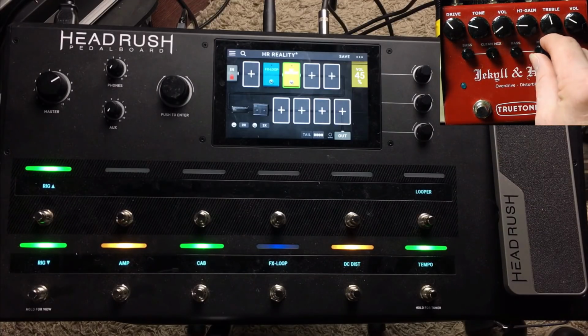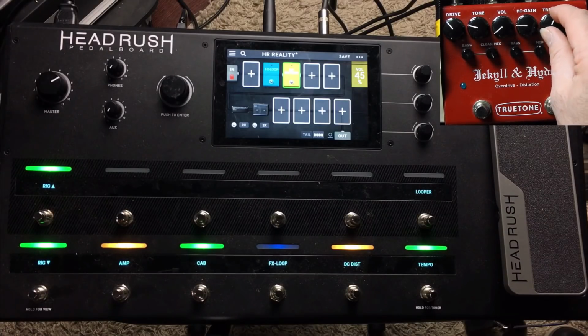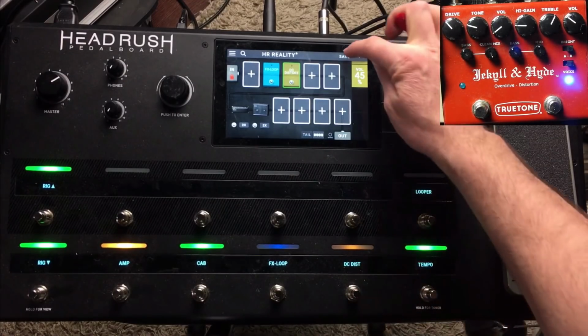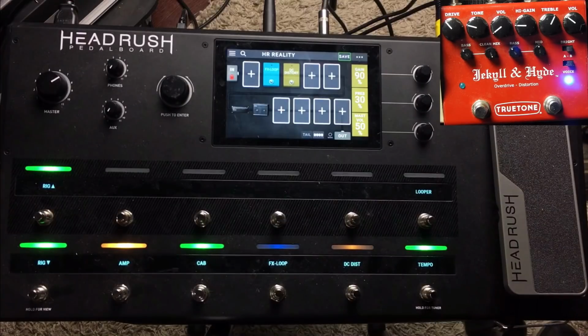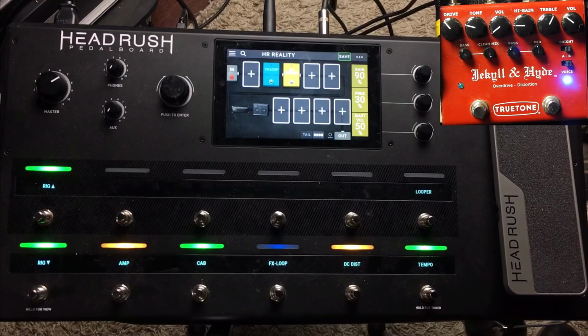I'll put the mids in the middle and control the bass and treble and overall volume. So here's my clean tone. And here is the DC distort.